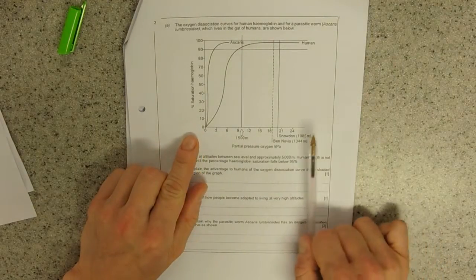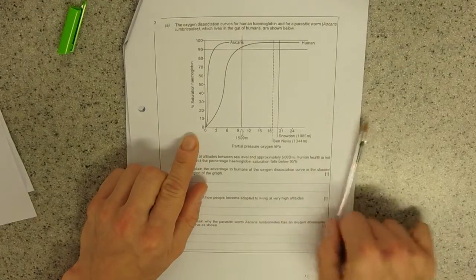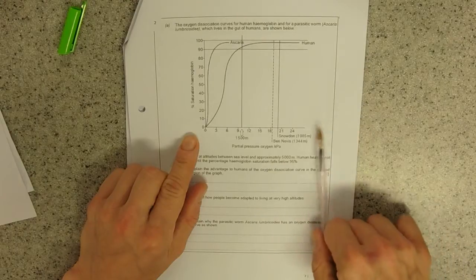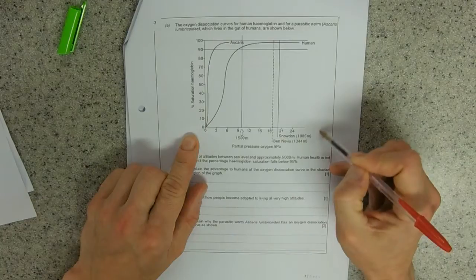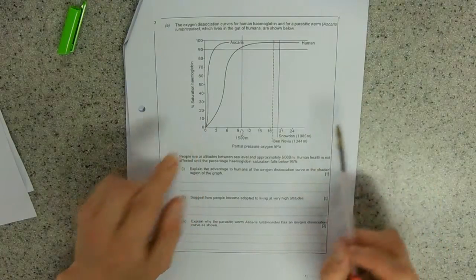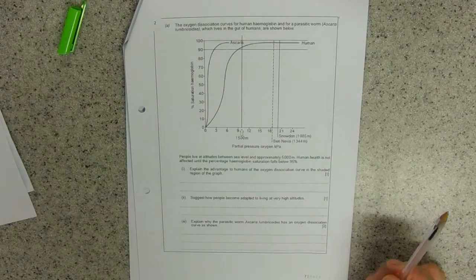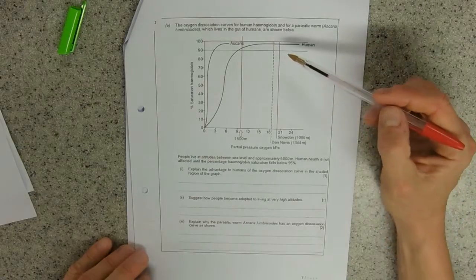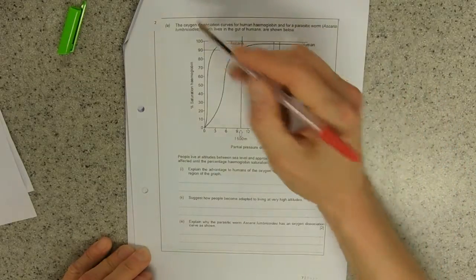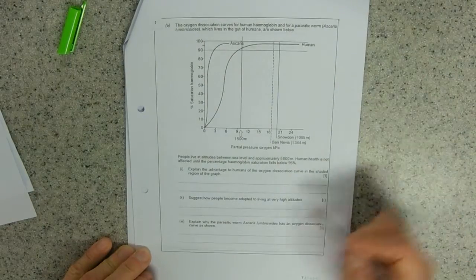Sea level would be across here somewhere to the right, so lots of oxygen, probably about here, and 5,000 meters would be somewhere over here. Human health is not affected until the percentage saturation falls below 95%. So there's our 95% there.